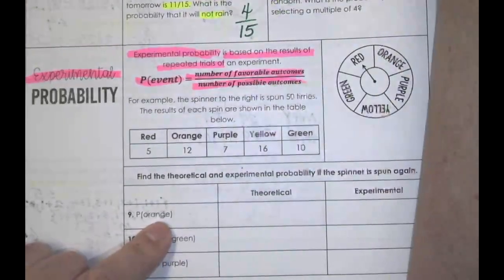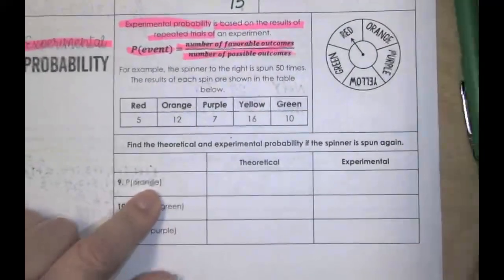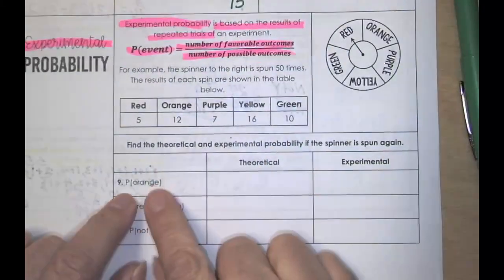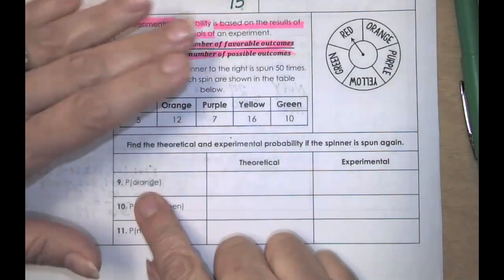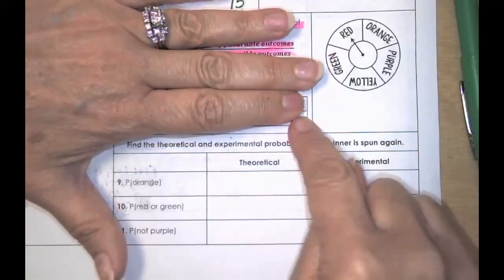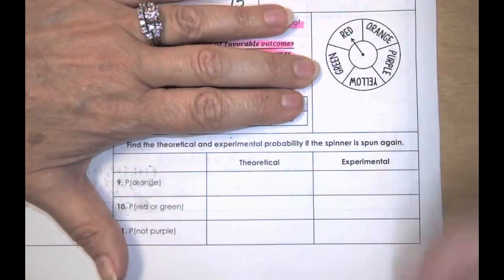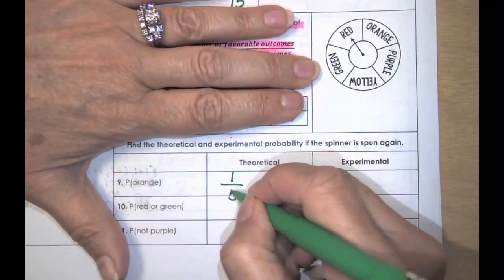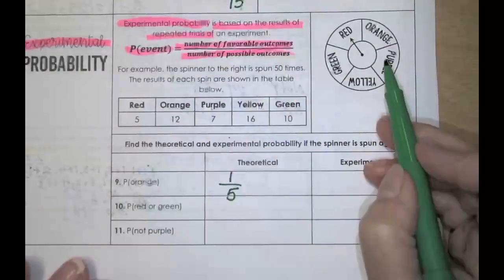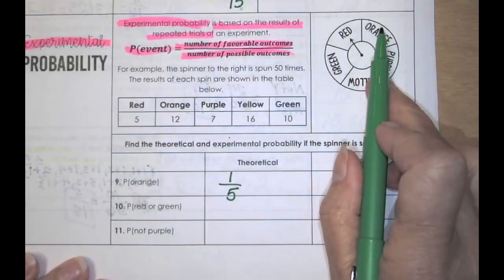I'm going to compare. So what is the theoretical probability of spinning an orange? That means I don't look at the trials. I don't look at what actually happened. I look at the spinner. How many are orange? 1. How many total? 5. So theoretically, I have a 1 out of 5 chance of spinning orange.